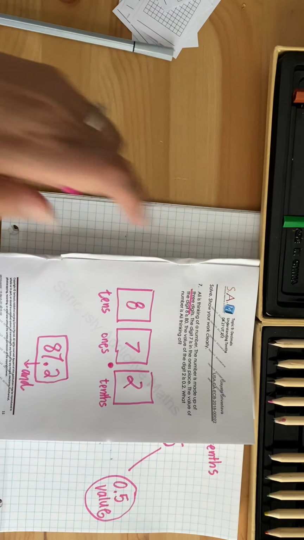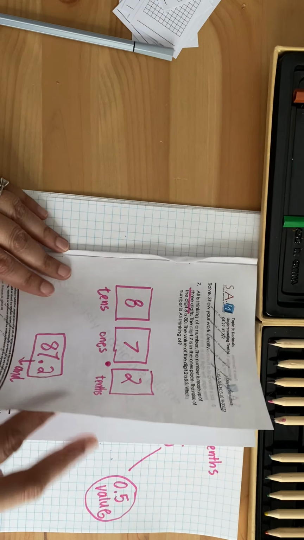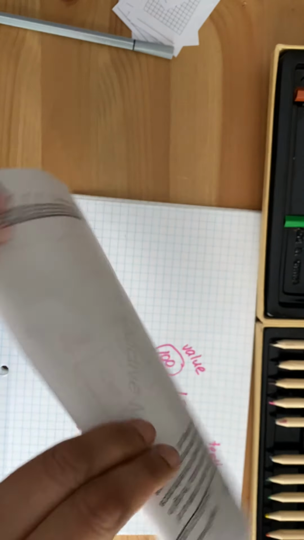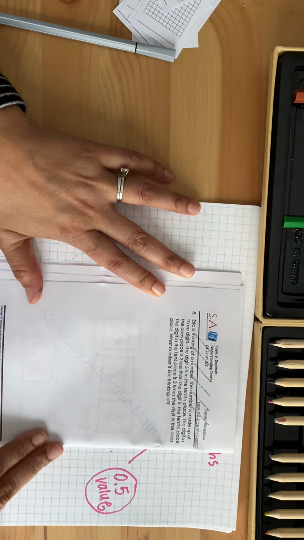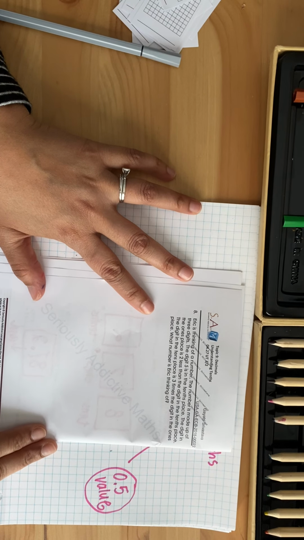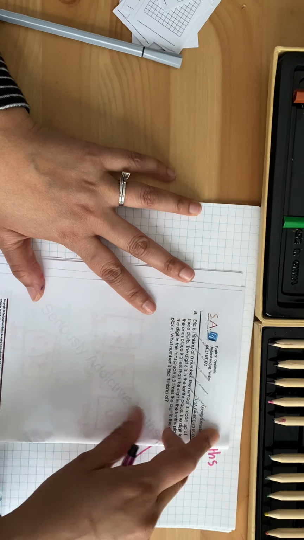All right. So the last few. Let's look at 8. Okay. Eric is thinking of a number. The number is made up of 3 digits. The digit 5 is in the tenths place. The digit in the ones place is 2 less than the digit in the tens place, and the digit in the tens place is 3 times the digit in the ones place.